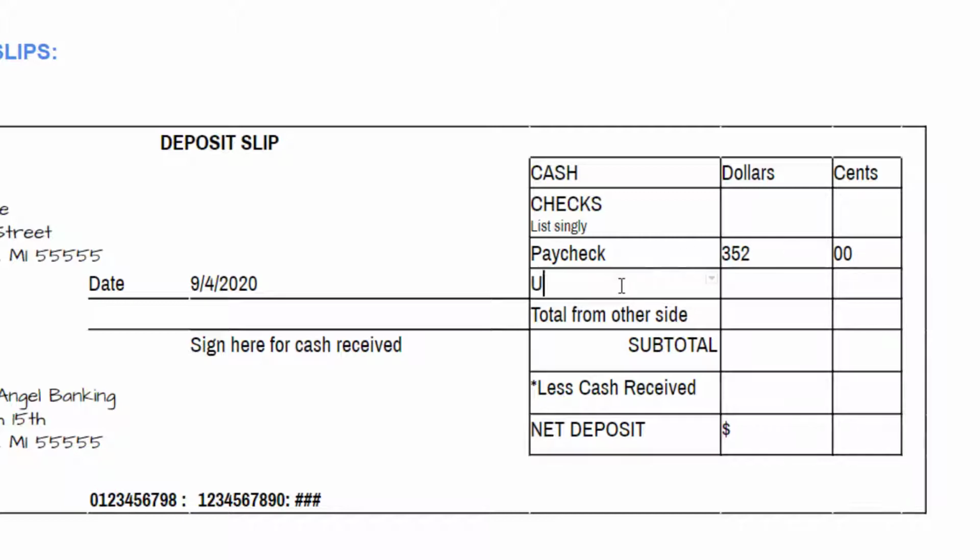And then I got a check from Uncle Bob, and I believe that one was for $100. I didn't have any other checks on the other side, so I can go ahead and total that up. So it's $452.00. I might want to put a space in here just to make it a little easier to read. You can change the font if you want. Am I getting any cash back? No, so I can put 0 there if I want, or I can put a line through it. So then my total net deposit is $452.